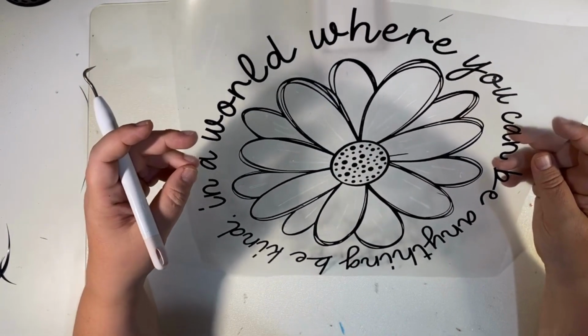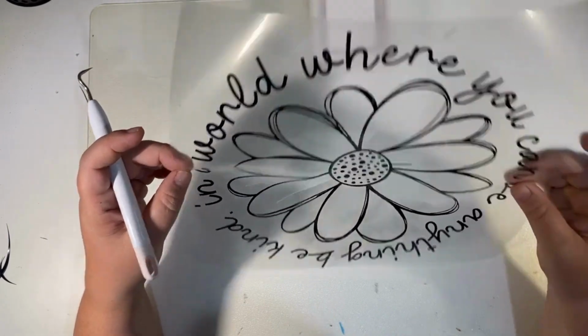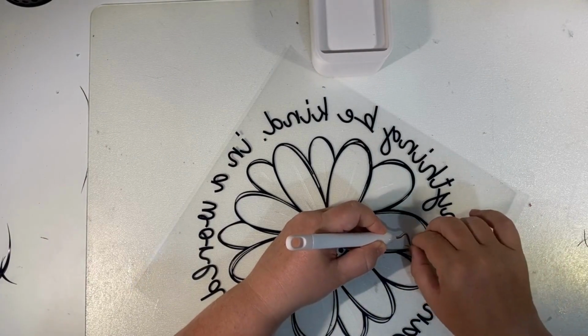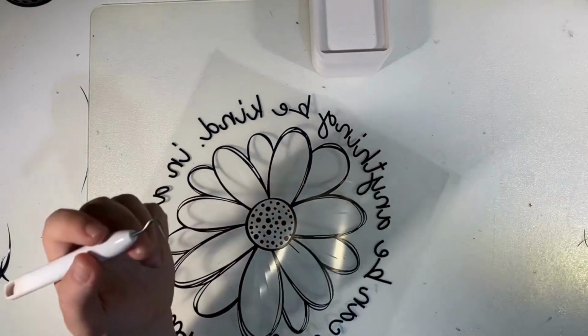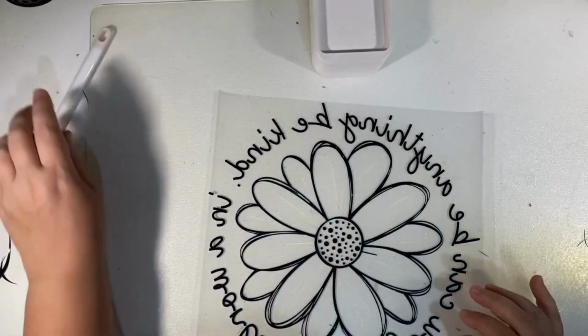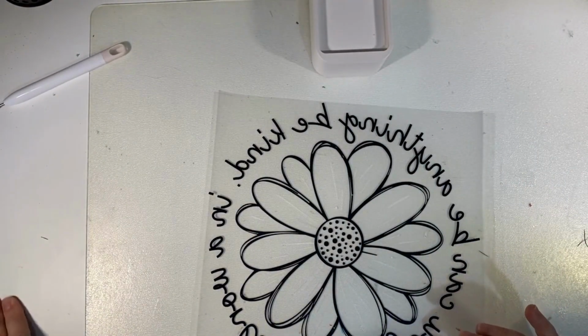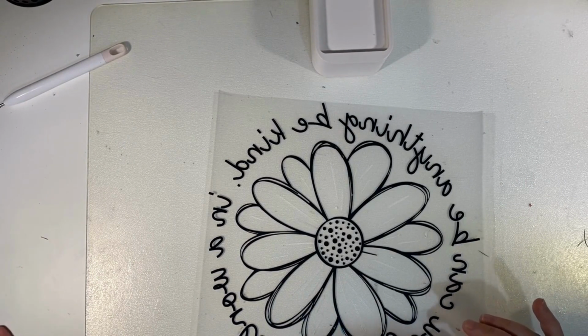Okay, so this t-shirt is ready to be pressed. I'm just going to get this bit off that I just noticed was stuck, and I will be setting up my heat press, and I will be back in 2 minutes to do the last section of this video.